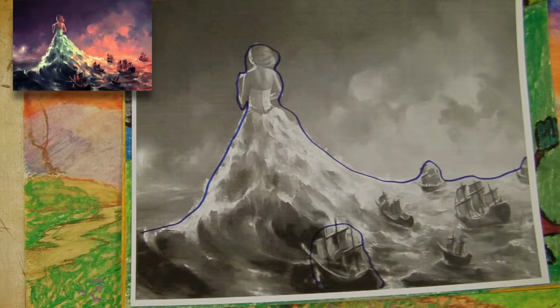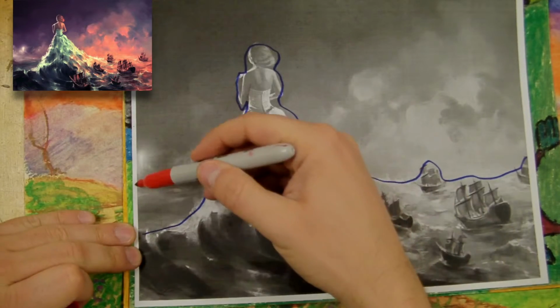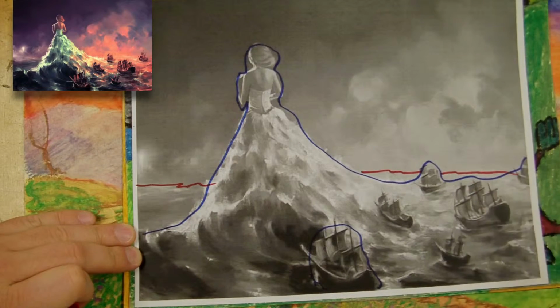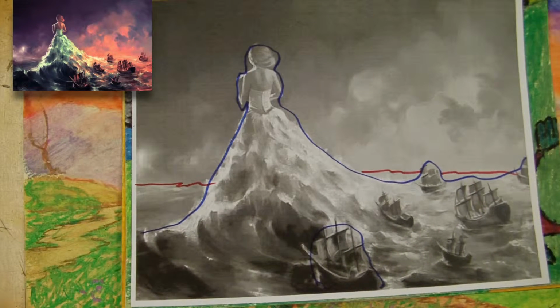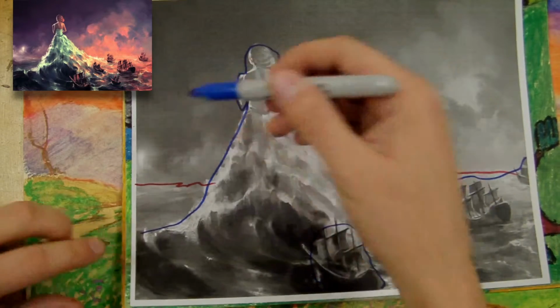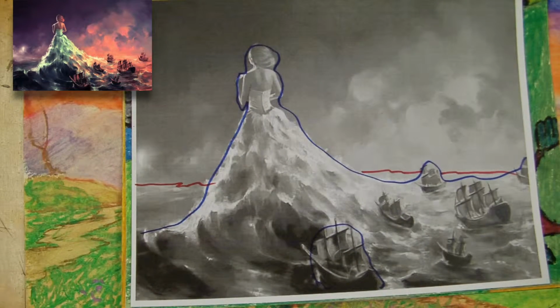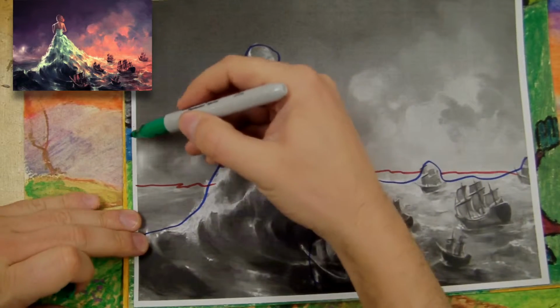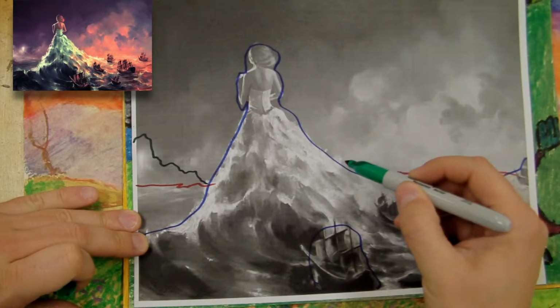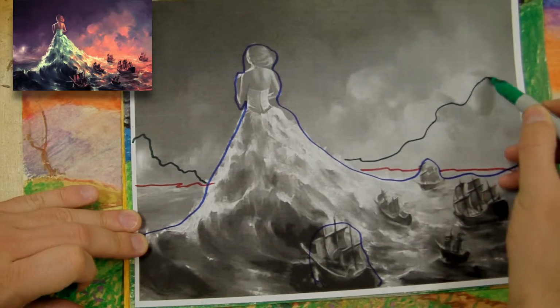Now doing it in red, here's our middle ground. Our middle ground is this right here, and you even got a little bit of it over here. So that would be our middle ground. And then our background is really hard to see because of all the clouds, but if you look really closely, there is a lighthouse way over here in the back. So right back here, this is our background, kind of comes like that. And I would even say that these clouds coming up like that.